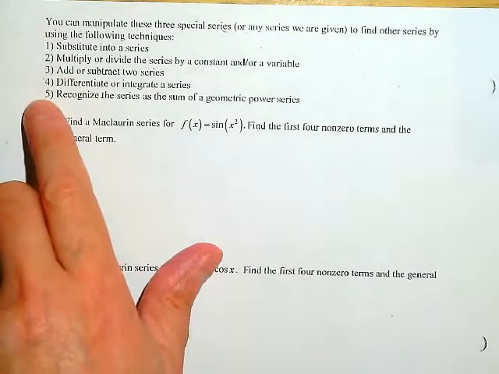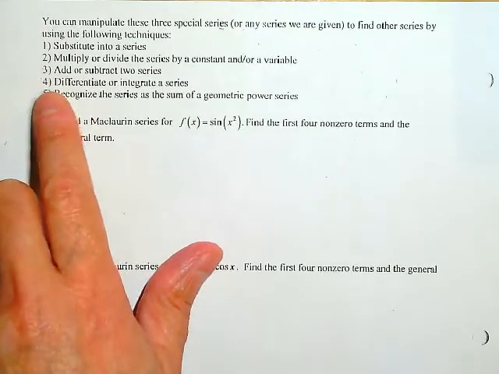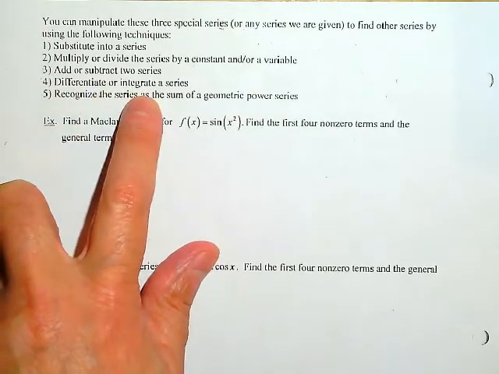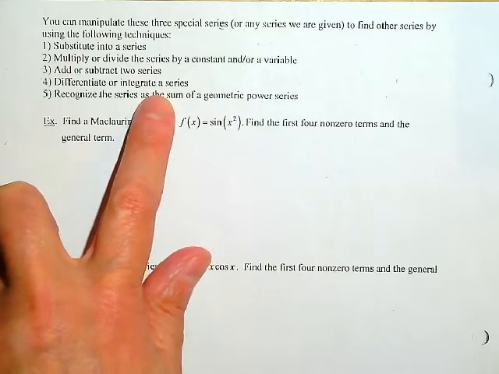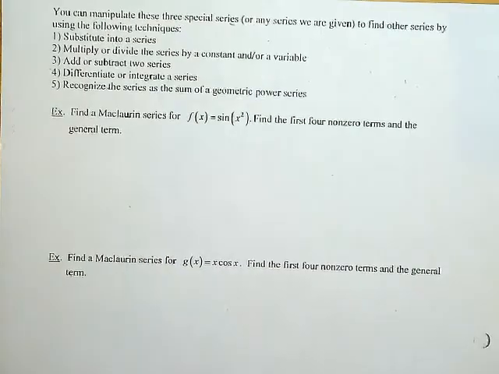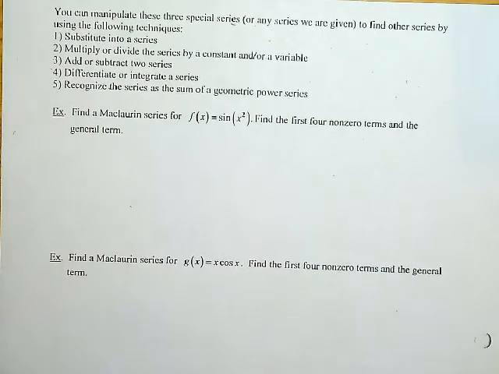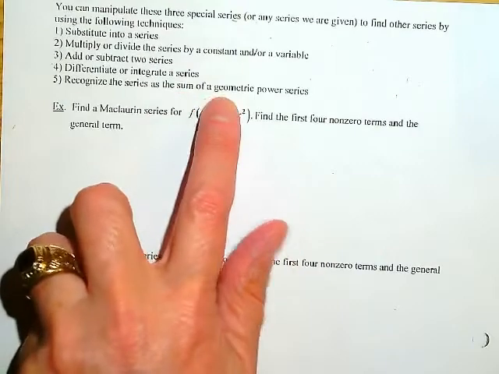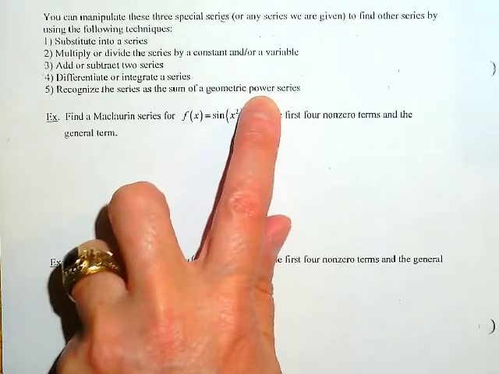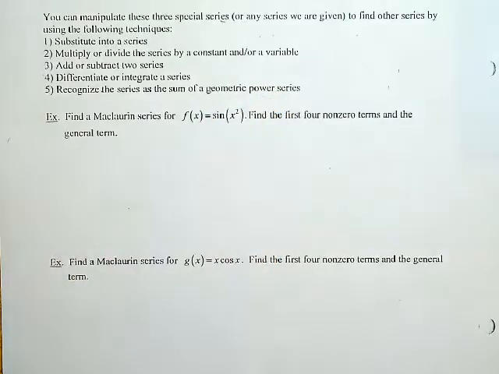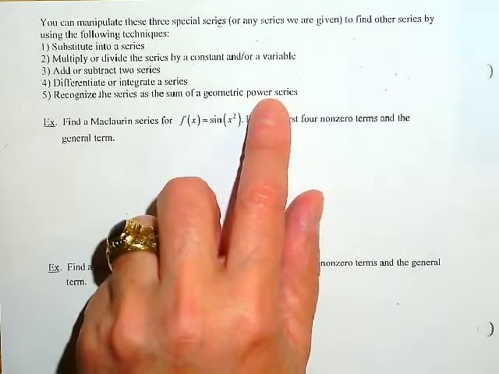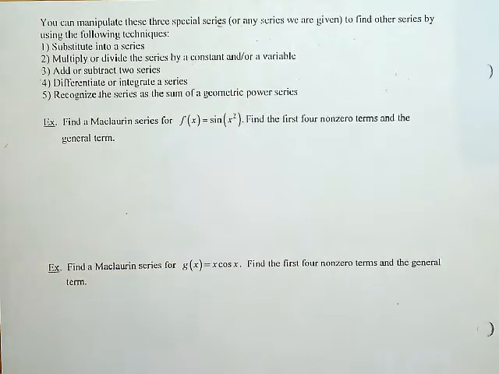Steps 4 and 5 are also pretty cool. We won't get to those today, but you could take the derivative or integral of a series. So they give you one, take the derivative of that, or build up this minus that and then take the derivative, or recognize the series as a sum or a geometric power series. This is a really powerful one. Not to use the pun there, power. Not tested this year on the AP test, at least I don't think, but I'm still going to teach it because I think it's pretty important that you'd be able to see these.